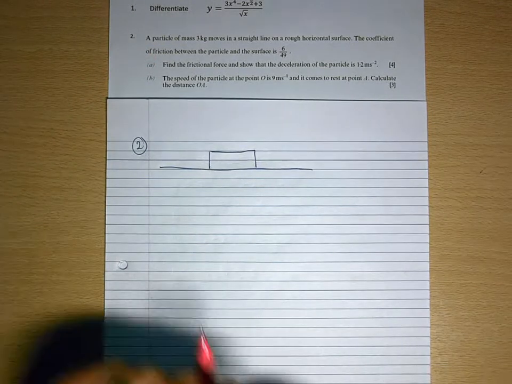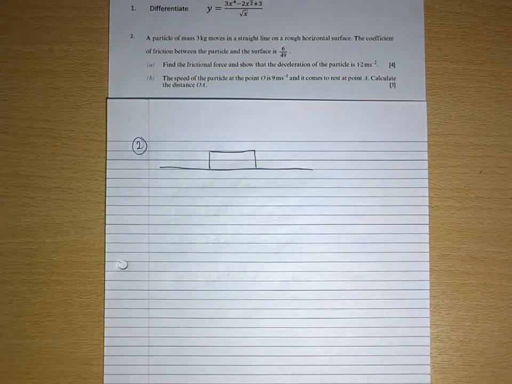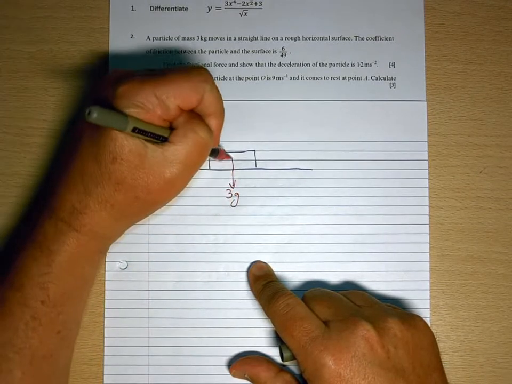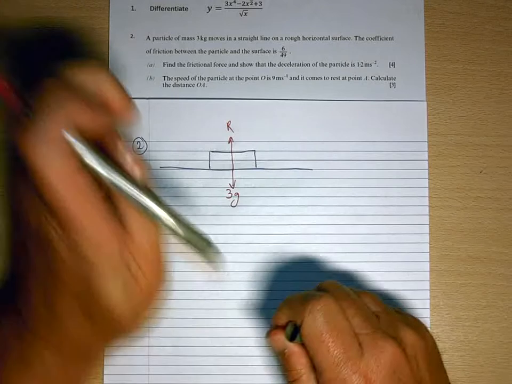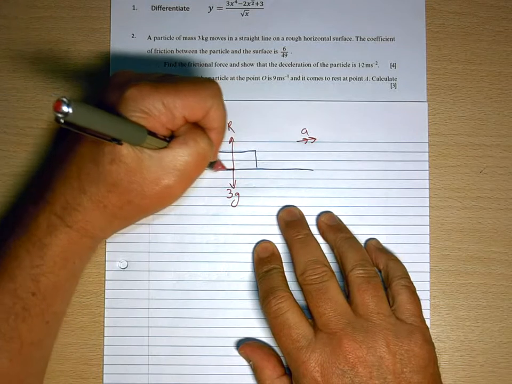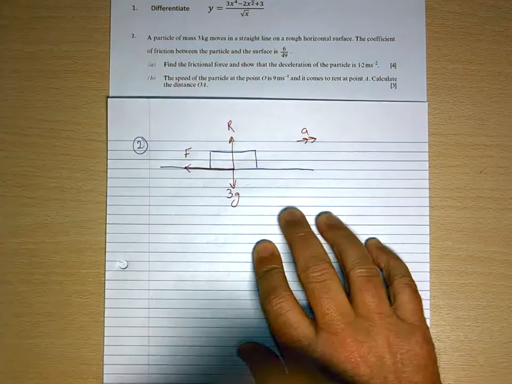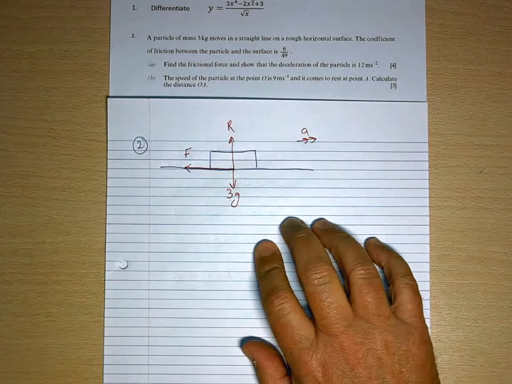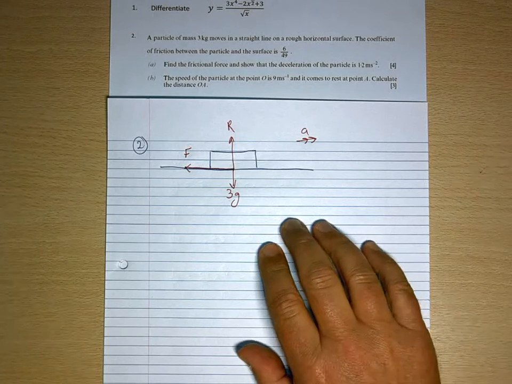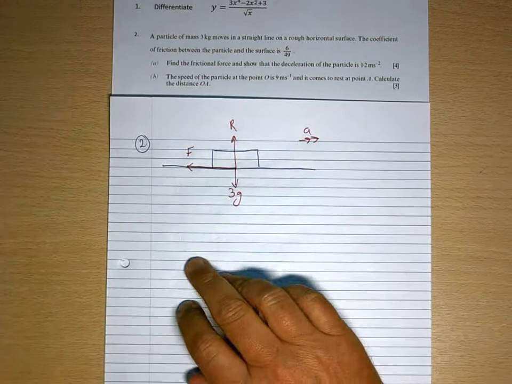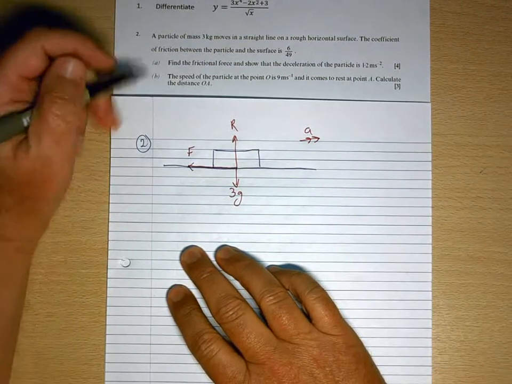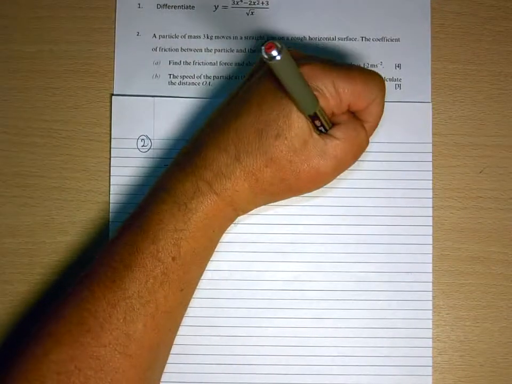So if I'm saying that it's got a weight of 3, it will have a normal reaction going that way. I'll take its movement to be in that direction, which means its frictional force will act to oppose that direction, and that is it as far as forces. There's nothing pulling it forward, it's just moving. We know that mu is 6 over 49.